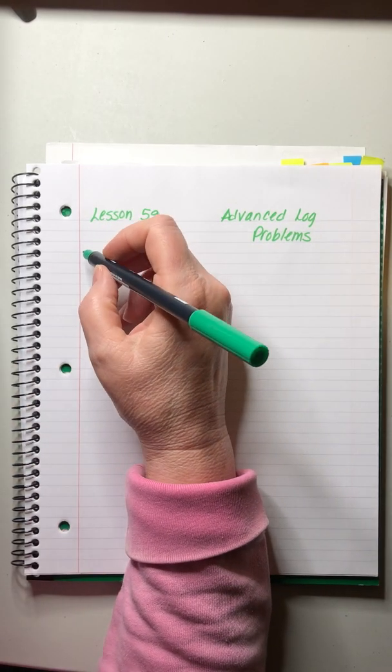Saxon Advanced Mathematics, Lesson 59, Logarithms. We are definitely pushing into some of the hardest log problems that we'll be doing, thus the advanced. Let me just review a couple little things for you before we dive into the actual problems.